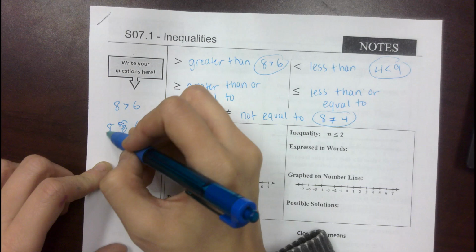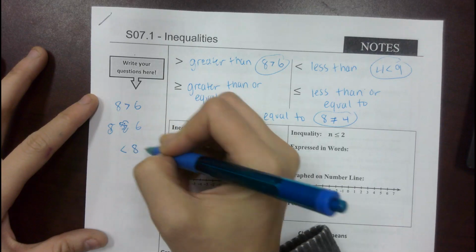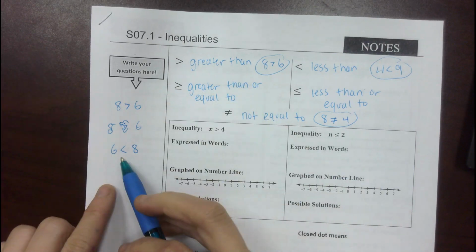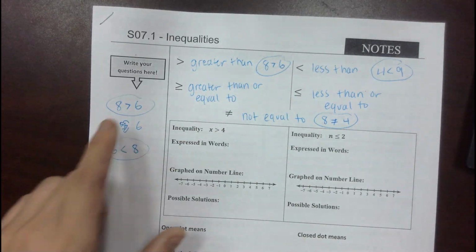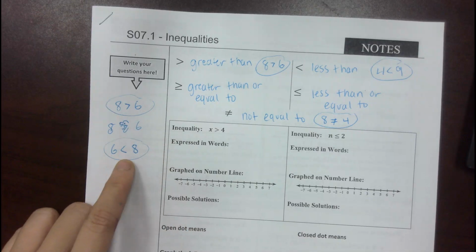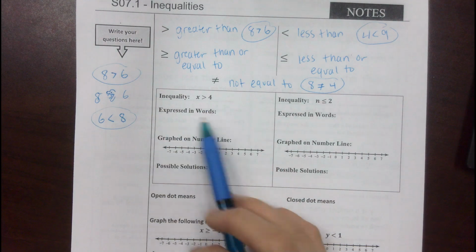You can switch the arrow, but then you have to switch the numbers, right? So if I had this arrow, then I'd have to make the 8 over here and the 6 over here because it always needs to eat the bigger number. So both of these things mean the same thing. 8 is greater than 6 or 6 is less than 8. But as long as we're eating the bigger number, we have our inequality.